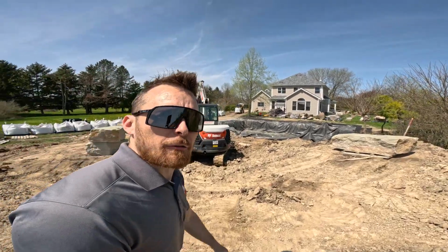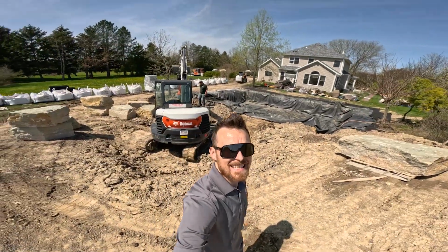We've got our work cut out for us here. We're gonna start rocking out this pond. So stay tuned on this large-scale landscaping project, recreational swim pond style.